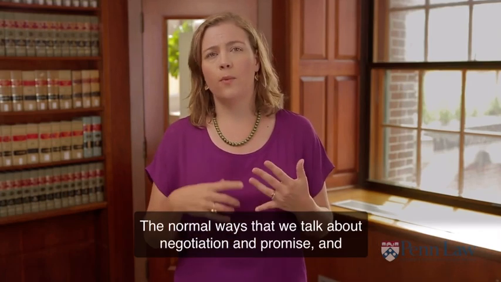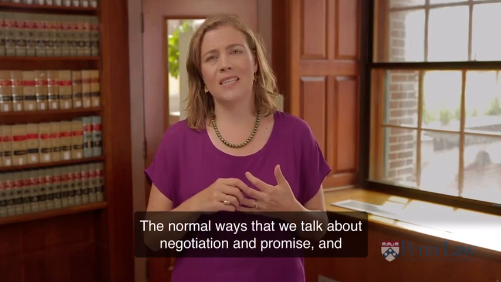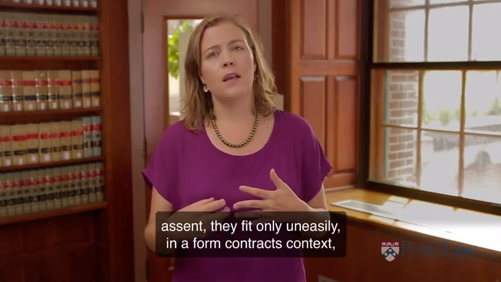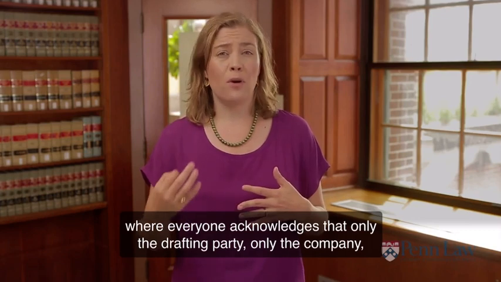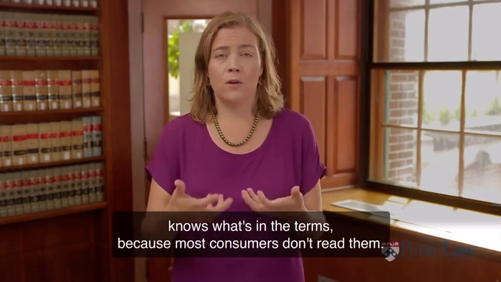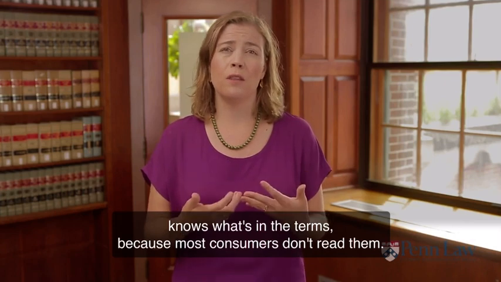The normal ways that we talk about negotiation and promise and assent, they fit only uneasily in a form contract's context, where everyone acknowledges that only the drafting party, only the company, knows what's in the terms because most consumers don't read them.